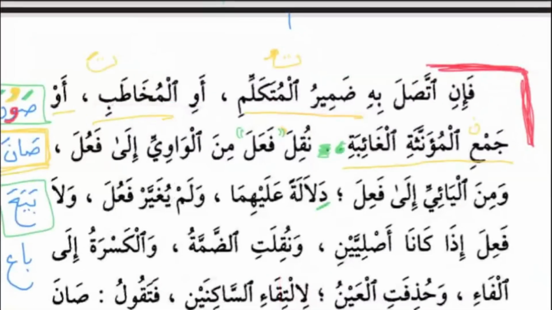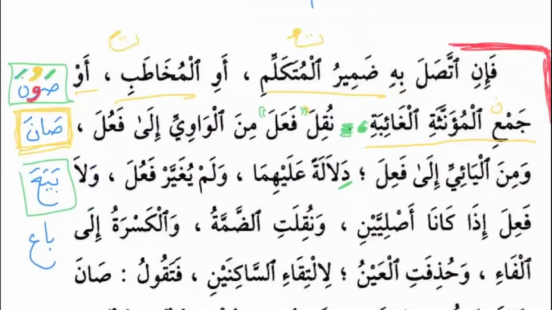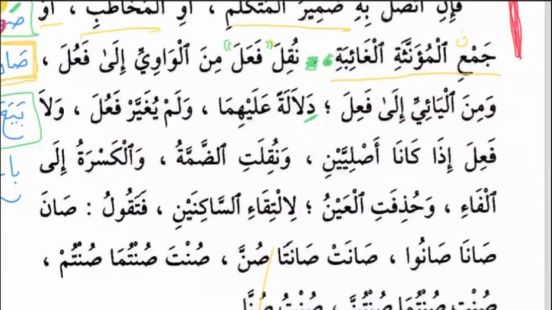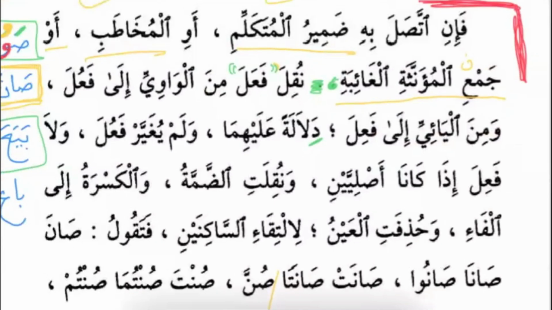He says, فَإِنِ اتصل بِهِ ضَمِيرُ الْمُتَكَلِّمِ. If the speaker's pronoun attaches to the hollow verb, أو المخاطب, or the addressee's pronoun, أو جمع المؤنثة الغائبة, or the plural of absent females, their pronoun, attached to the hollow verb, then if that hollow verb's original pattern is fa'ala, but it's a wawi hollow verb, then nuqila fa'ala min al-wawi ila fa'ula.